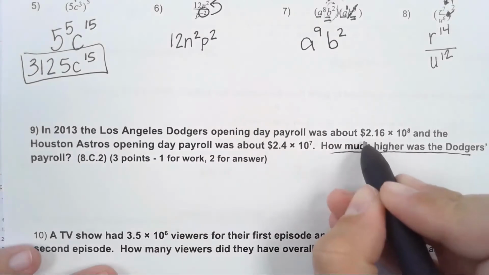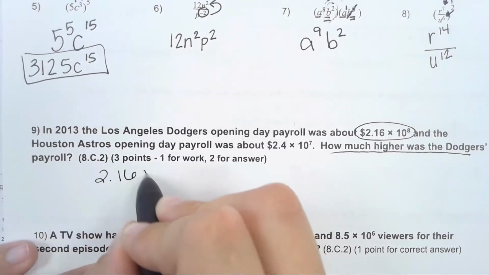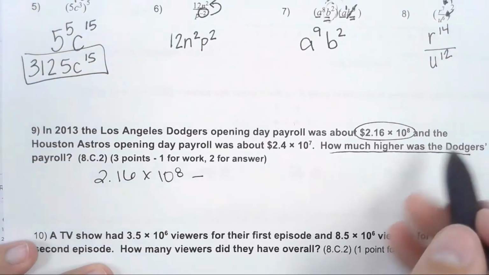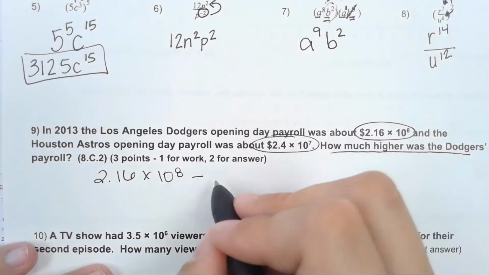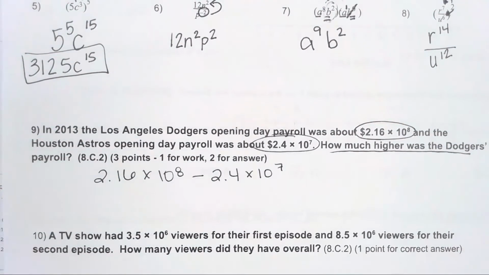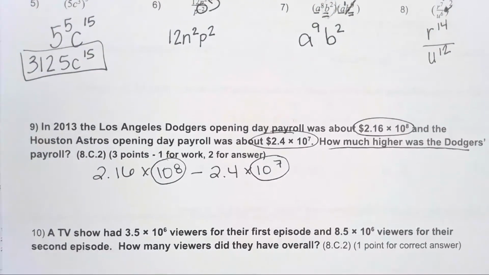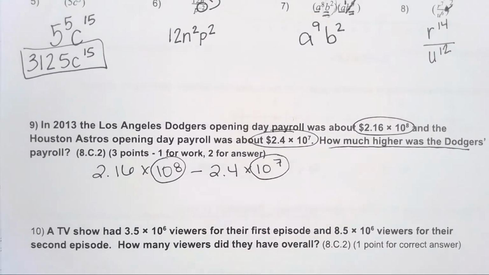So I'm going to take the Los Angeles Dodgers scientific notation of 2.16 times 10 to the 8th minus the Houston Astros payroll, which was 2.4 times 10 to the 7th. So remember, when you're adding or subtracting in scientific notation, you have to have same base to the same power. It's kind of similar to fractions when you're adding and subtracting. You always had to get a common denominator. So with subtracting and adding with scientific notation, you have to get same base to the same power first.